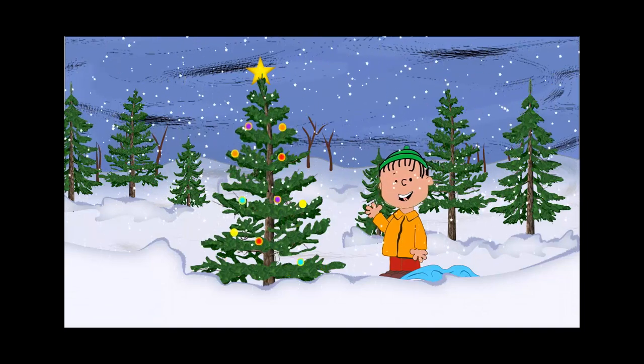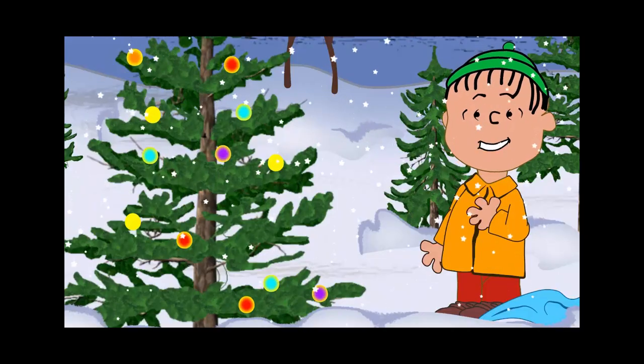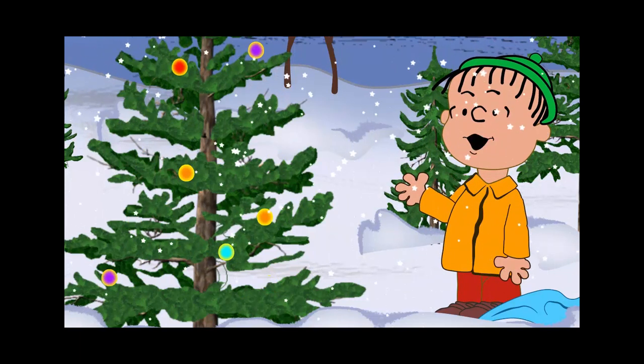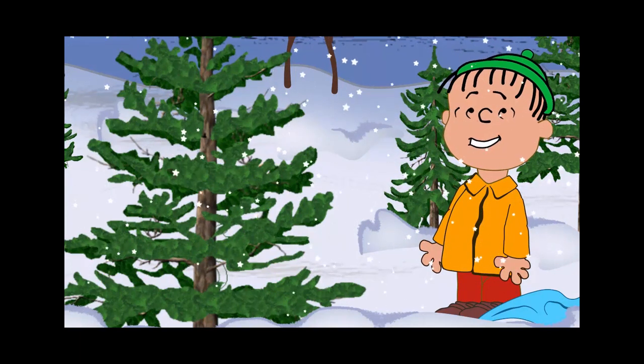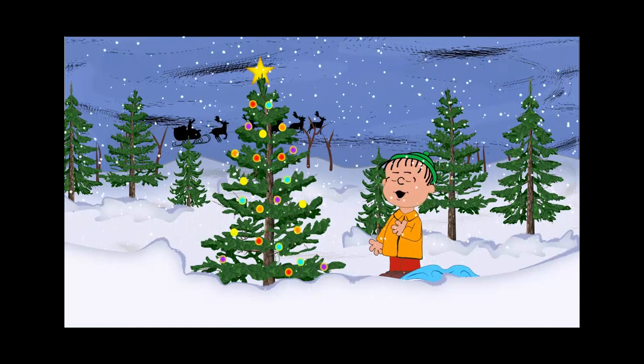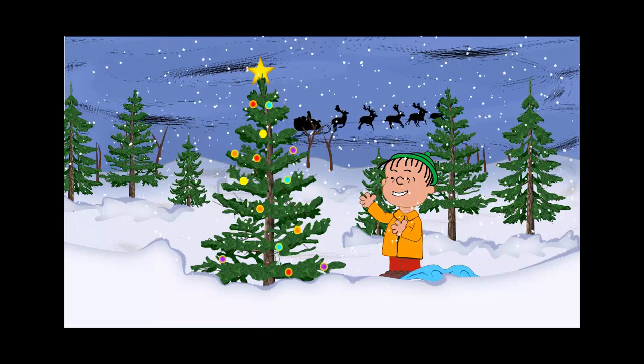Hi, my name is Linus Van Pelt. I'm a character in the Peanuts cartoon. My favorite time of the year is winter. I love winter because I can go for walks in the snow. I also love it because Christmas is in the winter time and I love to decorate my tree with lights and ornaments and all the good stuff.